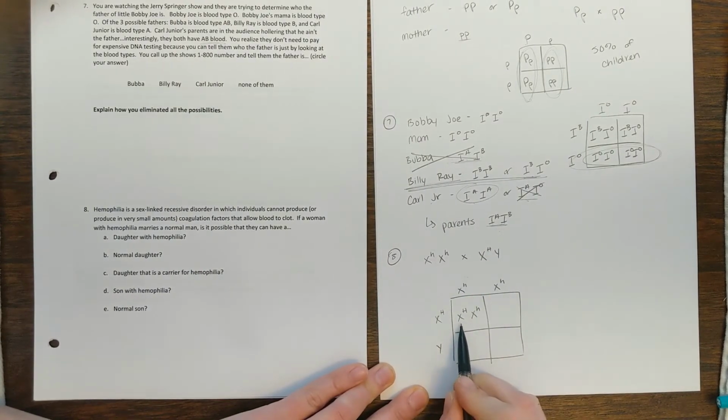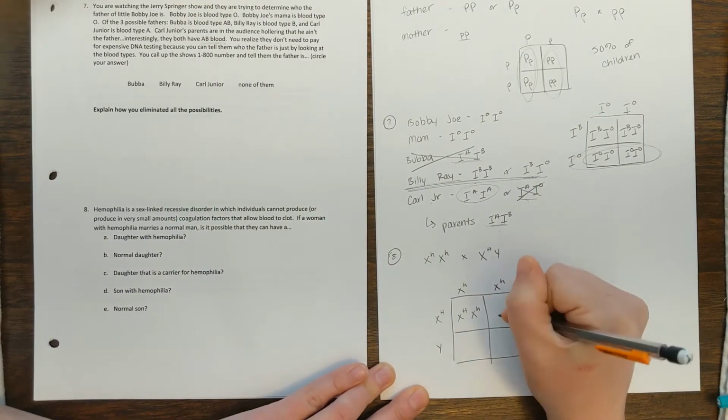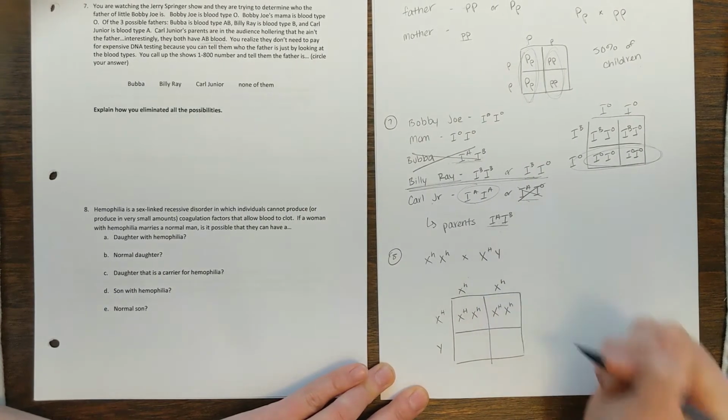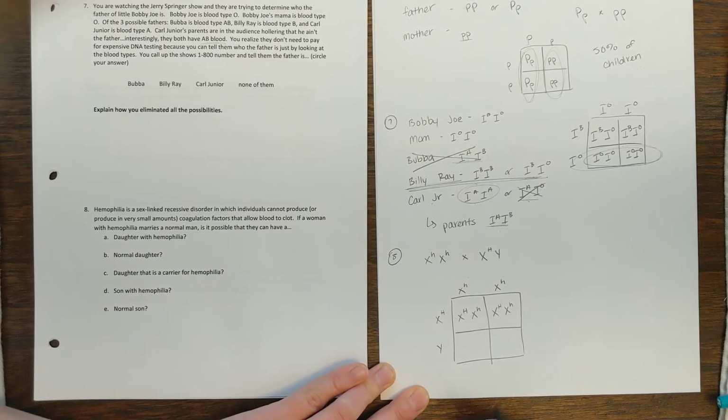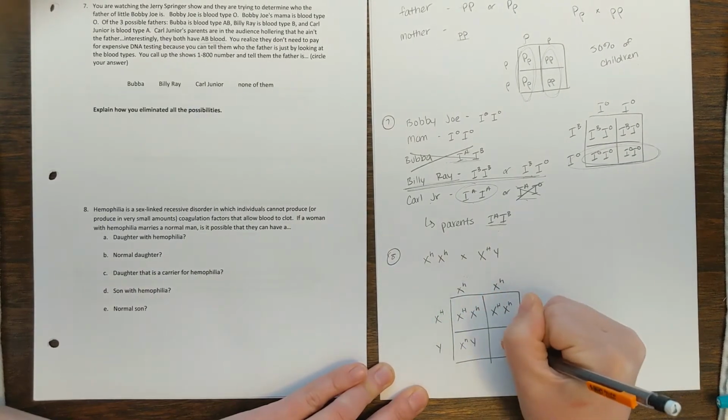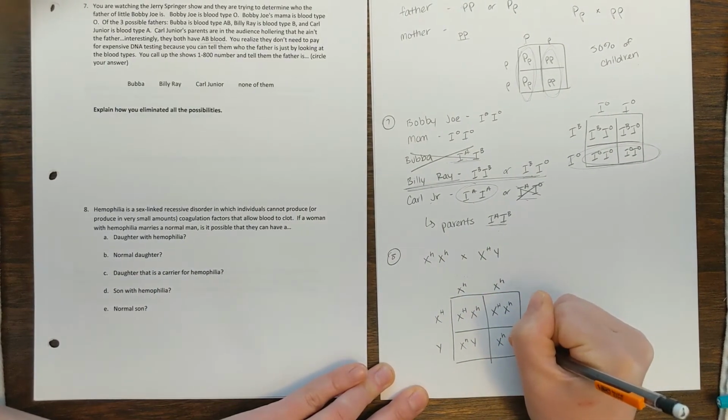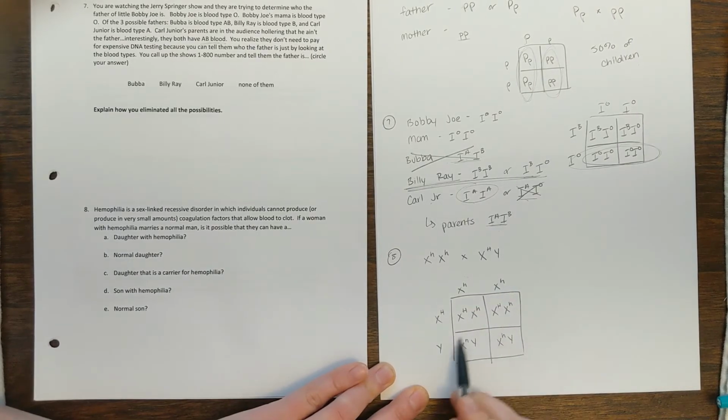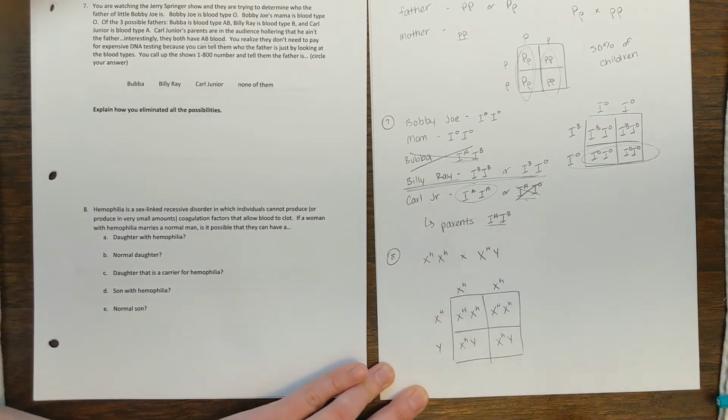So we can have a female who is a carrier for hemophilia, but doesn't have it. Those are our possible options across the top here. But then when we cross our X's and our Y's, all of the male individuals here look like they would have hemophilia because they only have the little h, they don't have any big H's.